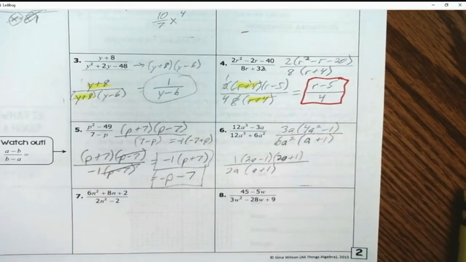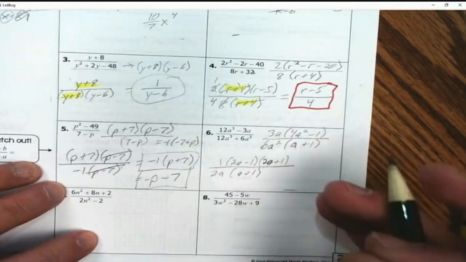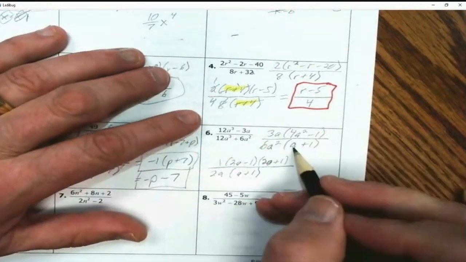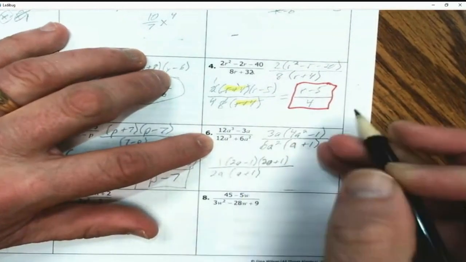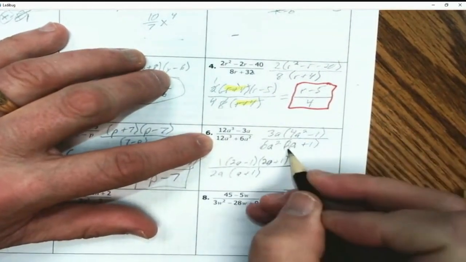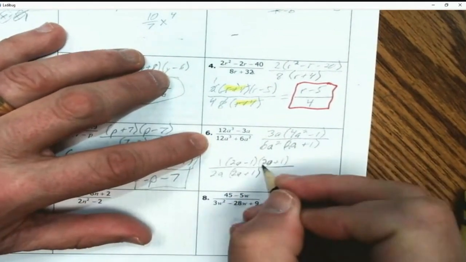All right. Did I do that right? No, I did not do that right. Because this is not just a plus 1 because there was a 12. I took 6 out of it. That does leave 2. 2 times 6 is 12. So this is 2a plus 1. So these do cancel out.